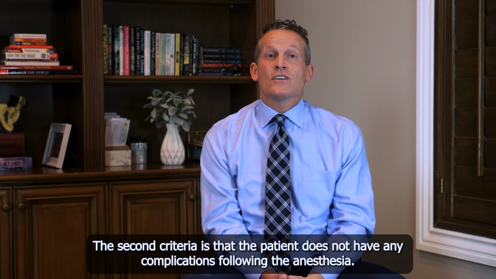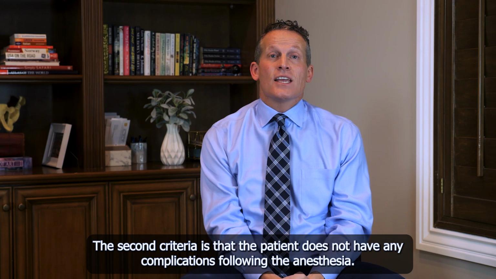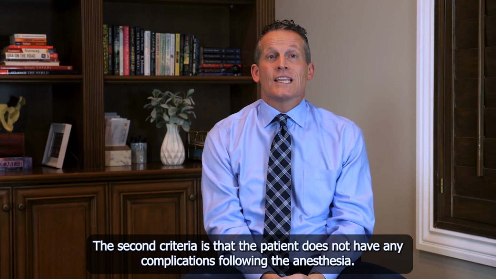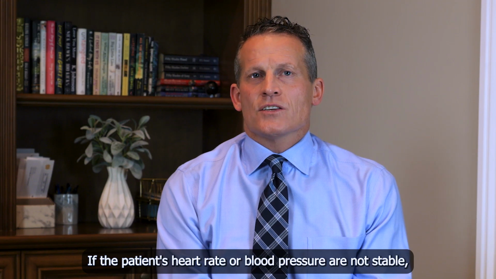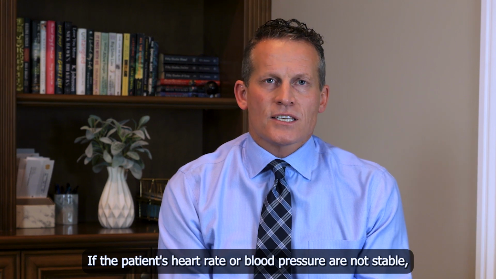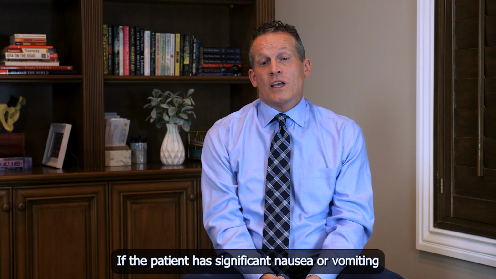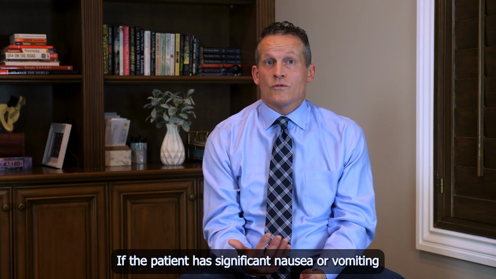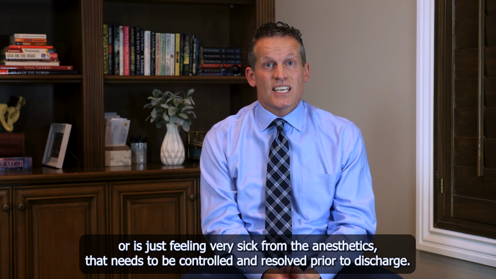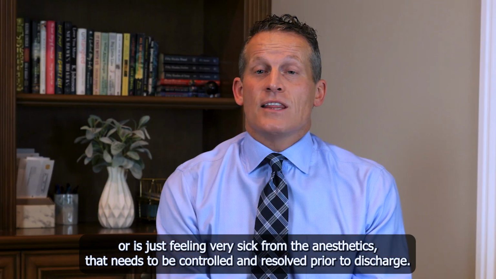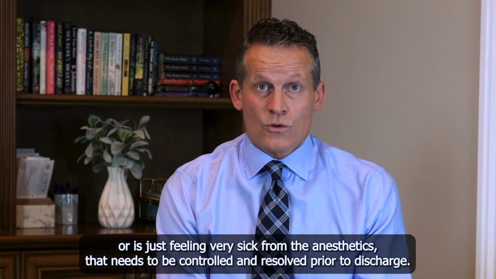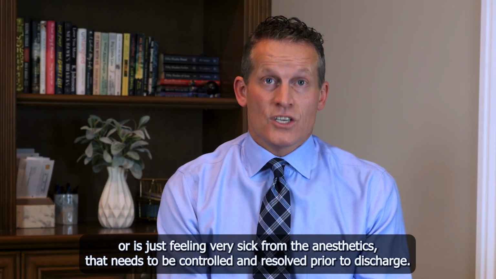The second criteria is that the patient does not have any complications following the anesthesia. If the patient's heart rate or blood pressure are not stable, then obviously they will not be discharged. If the patient has significant nausea or vomiting or is just feeling very sick from the anesthetics, that needs to be controlled and resolved prior to discharge.